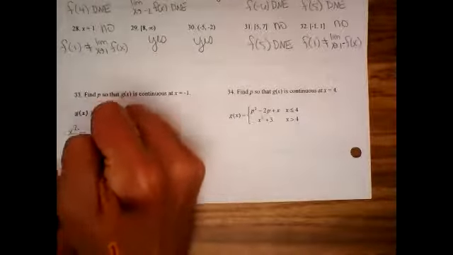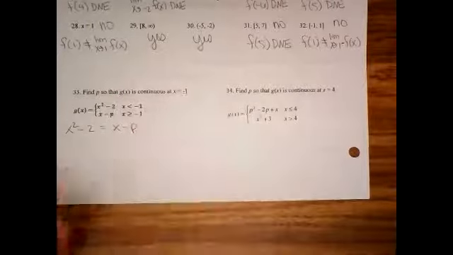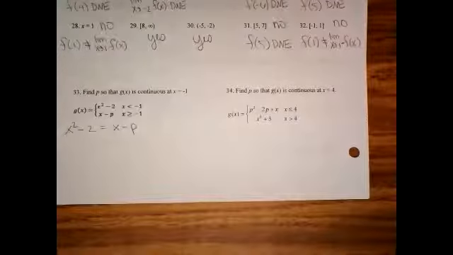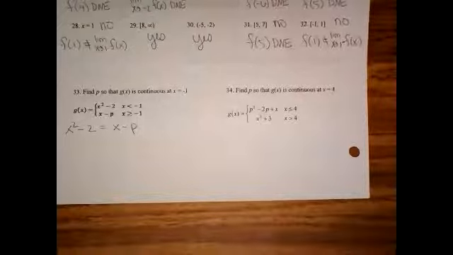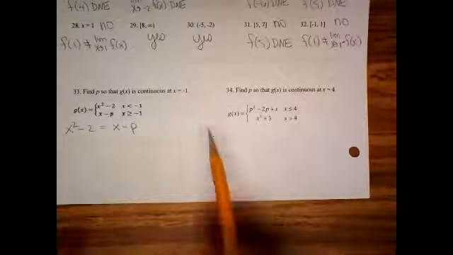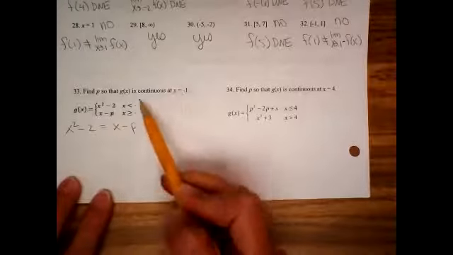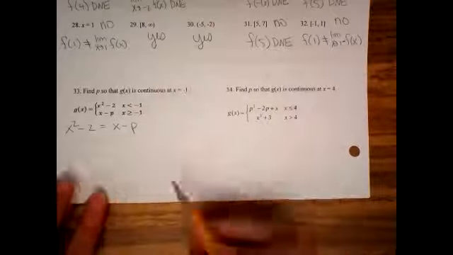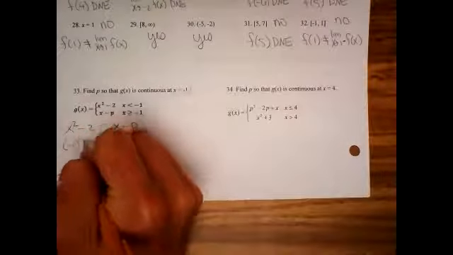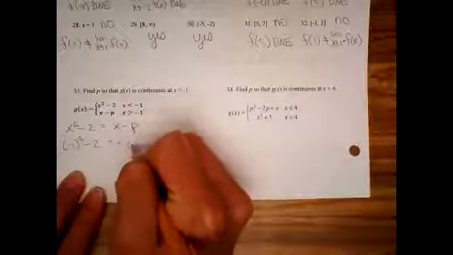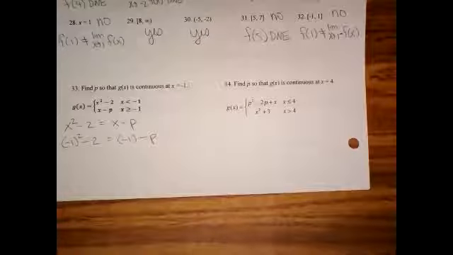X squared minus 2 equals x minus p. And then you're going to plug in the x value where you want them to meet, which in this case would be -1. And that's given in the problem. And you can see it right here. So that's what we're plugging in for x. So we'll have -1 squared minus 2 equals -1 minus p. You're just plugging that in for x.